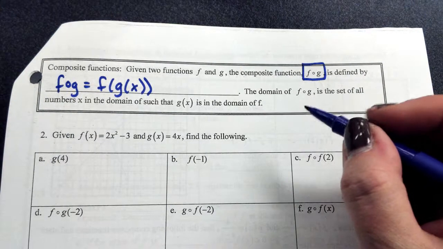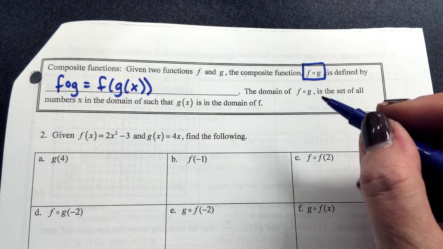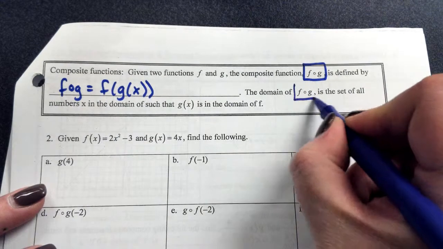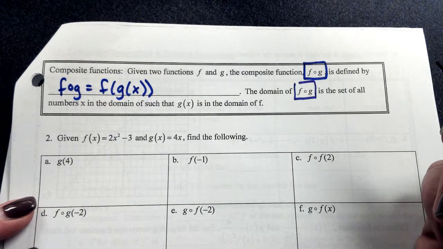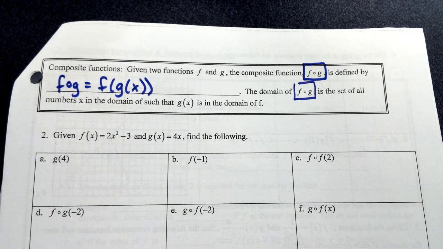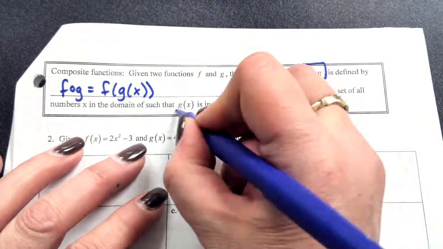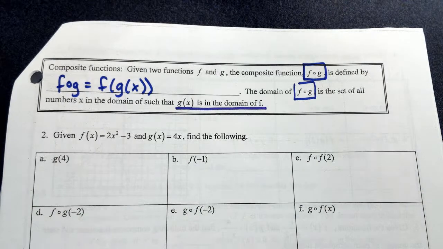So very similar when we talk about the domain of a composition of functions. You not only have to look at the final answer, but you have to look at the domain of your input function. So again, you have to look at the domain of g of x as well.